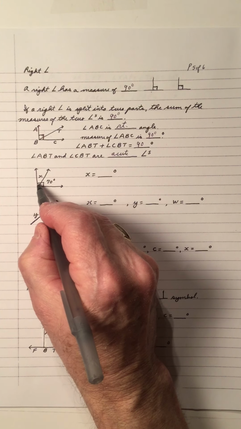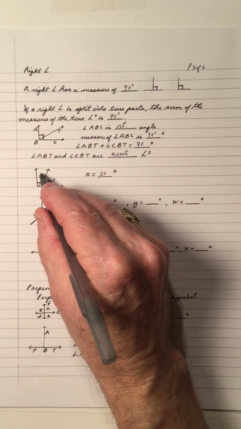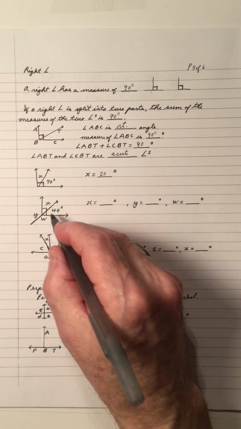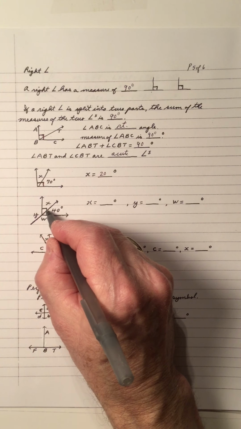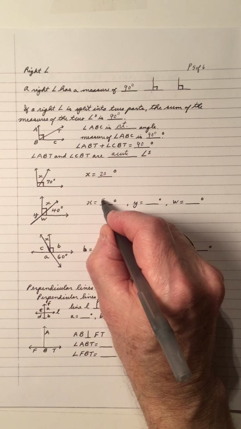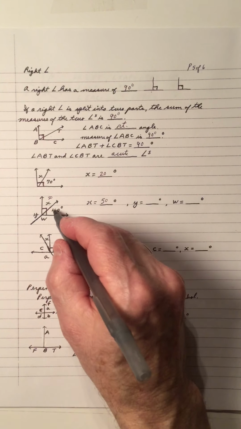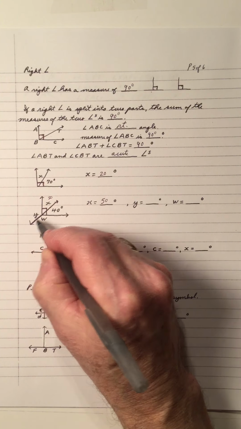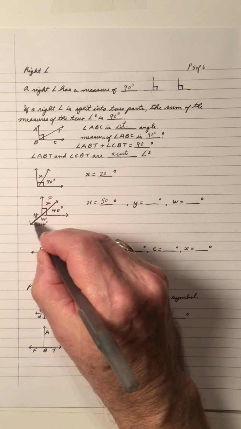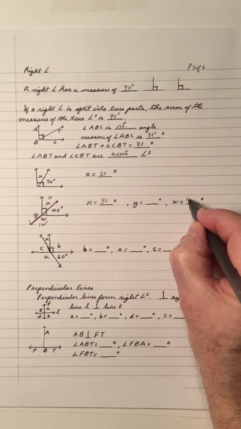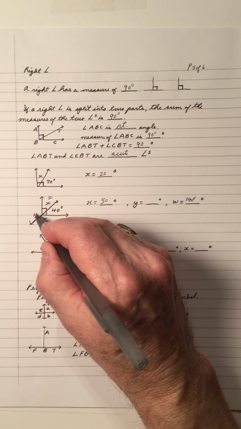Let's see what X is. So if that's a right angle right there, and that's a 70, X must be 20, because 20 and 70 makes 90. And we have a right angle again, that box. So if that's a right angle and that's a 90, X must be 50, because if you put 50 there and 40 there, you get a 90. And you have a straight line right there. That's a straight angle. So if that's a 40, this must be 140, because it makes up 180. So W is 140.